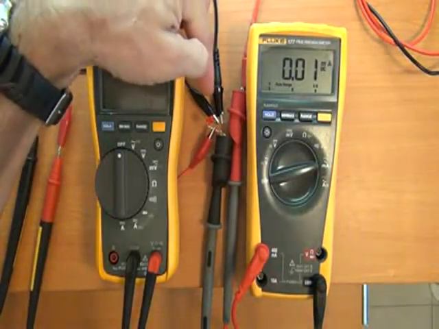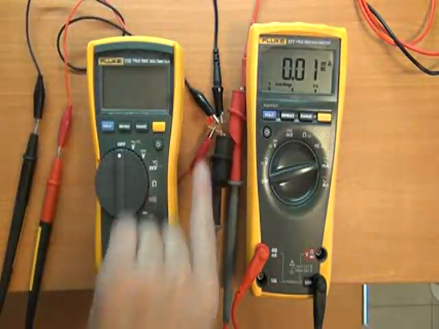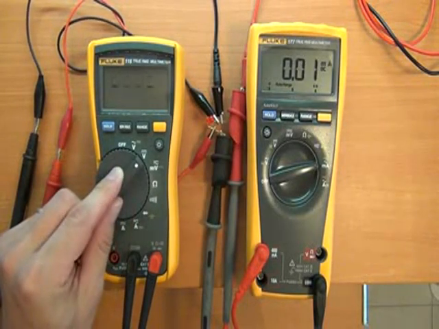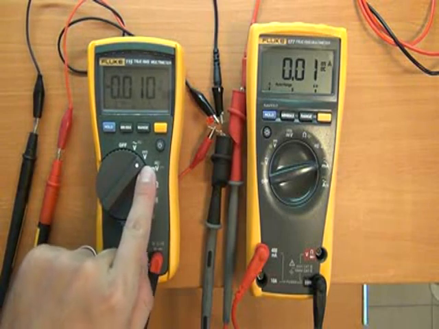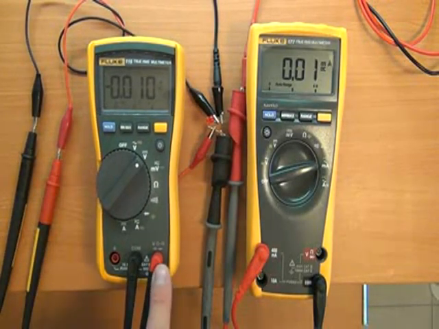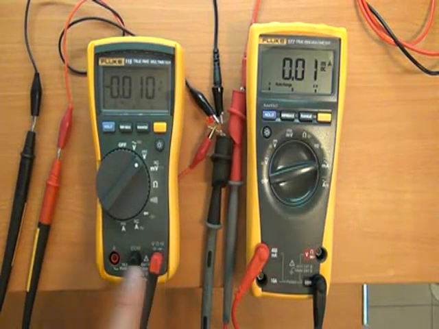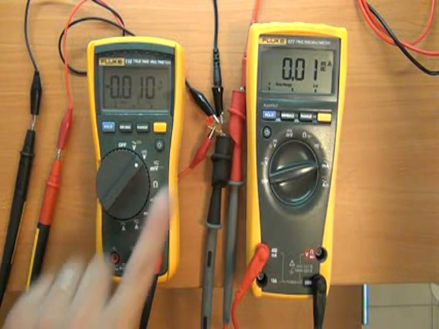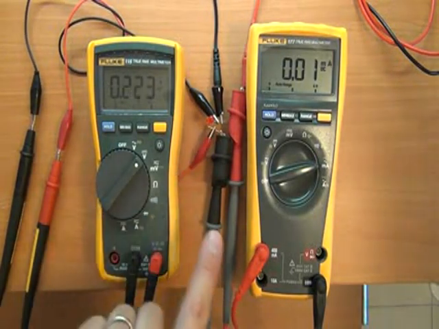Negative is over there, positive is over here. On this multimeter, I flick through to the DC voltage, black in the common, red is on the volt side, and I'm going to switch on the power source again, so keep an eye on the LED.